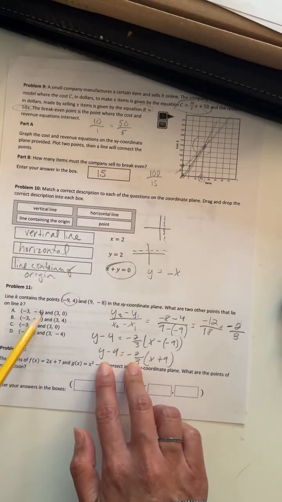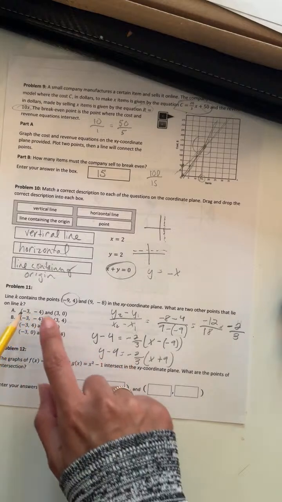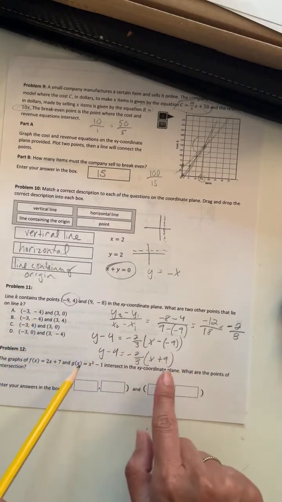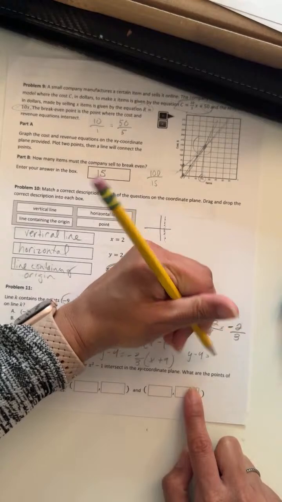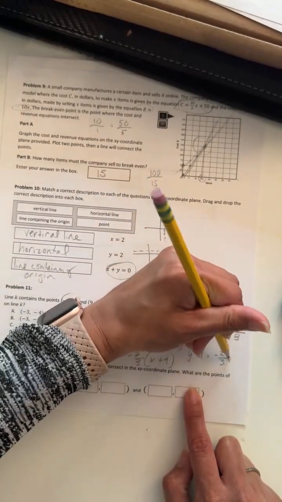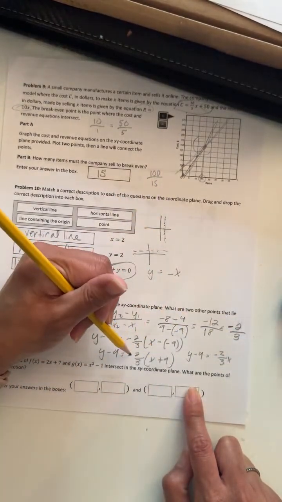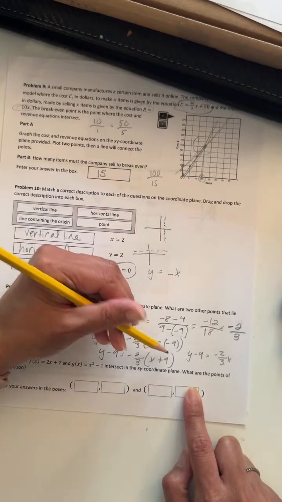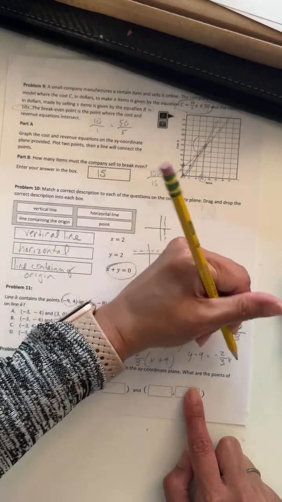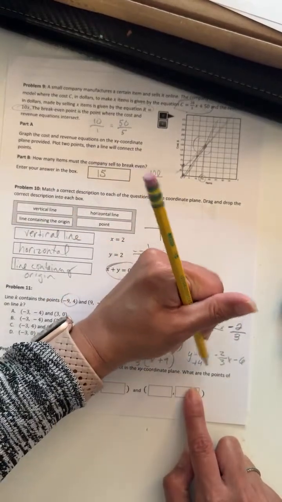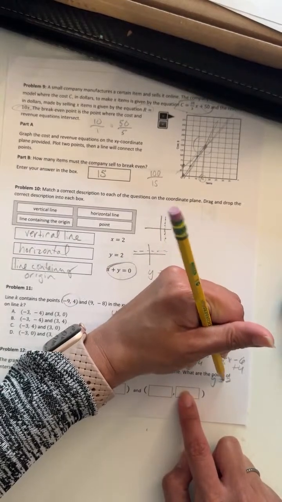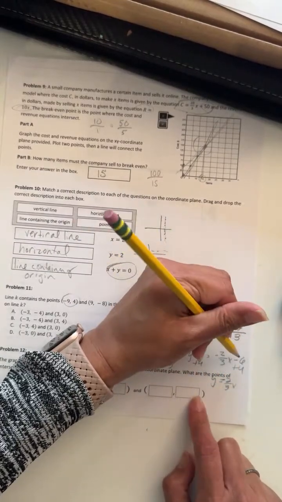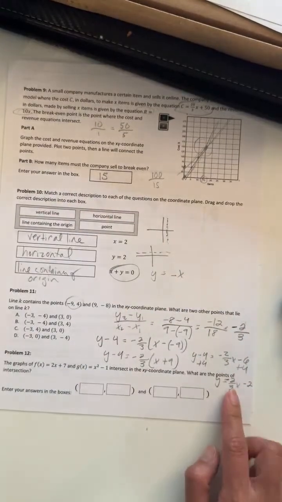So if the points work, then I should be able to plug them in and they will work out to be true, right? So I'm going to simplify this equation a little bit to make it y minus 4 equals negative 2/3 x, negative 2/3 times 9. So 2 times 9 is 18. 18 divided by 3 is 6. It's times a negative, so minus 6. I'm going to add 4 to both sides, and we get y equals negative 2/3 x minus 2. That's my equation.